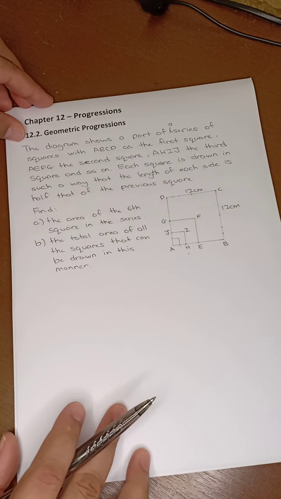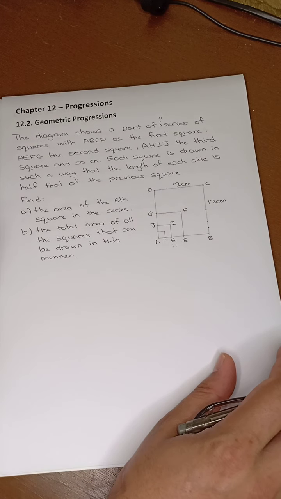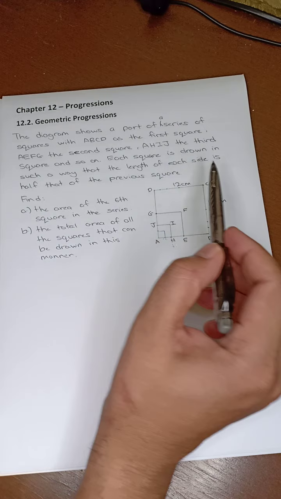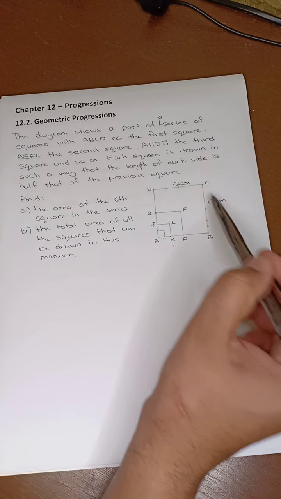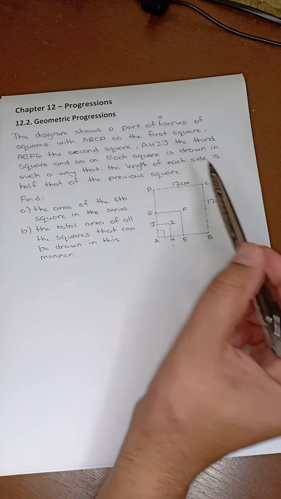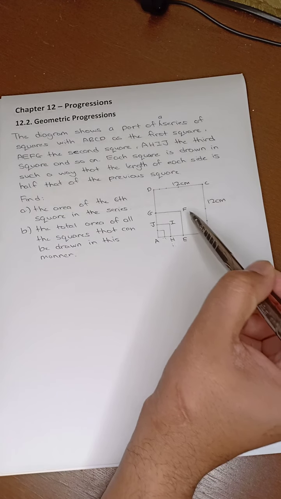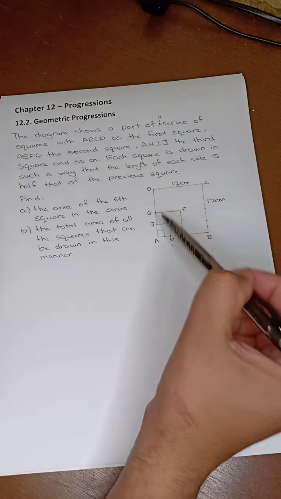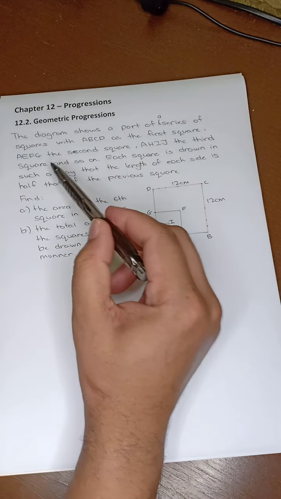Hope you can see. Yes. The diagram shows a part of a series of squares with ABCD as the first square. We have ABCD, the biggest square, as the first square. AEFG is the second square. AHIJ, the third square, and so on.